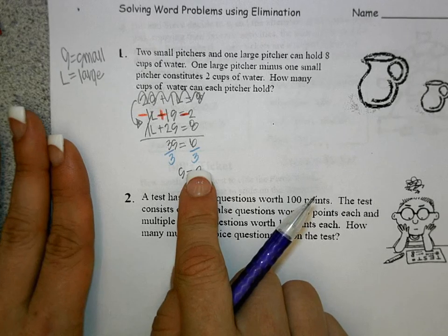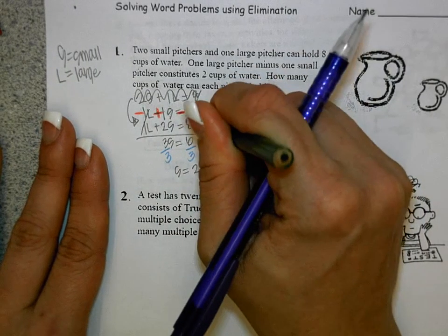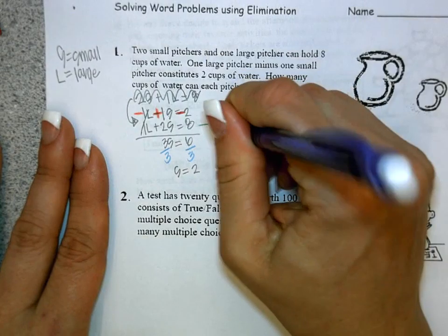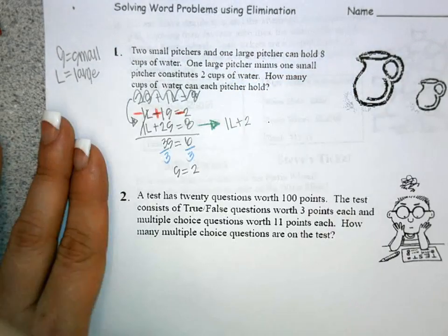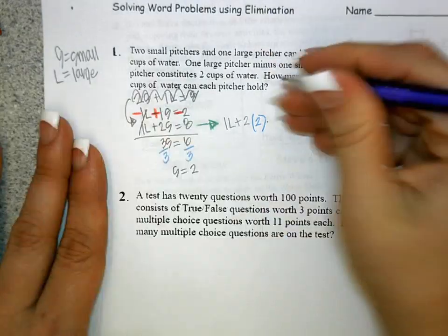Then, to figure out how much a large is worth, you plug back in. We're going to use either equation. I'm going to choose to use this one. So 1 large plus 2 multiplied by a small, which is 2, is equal to 8.